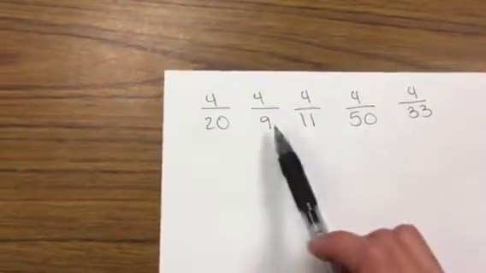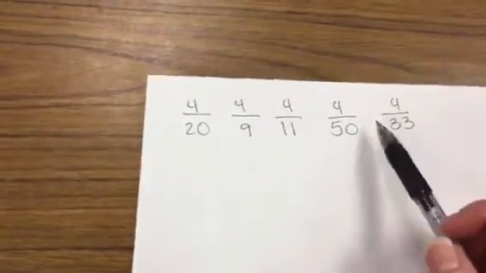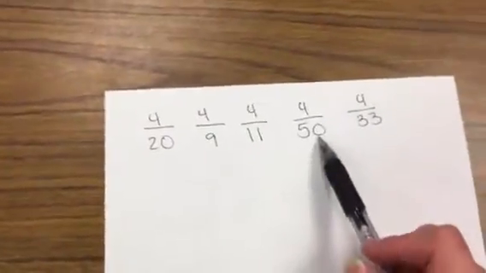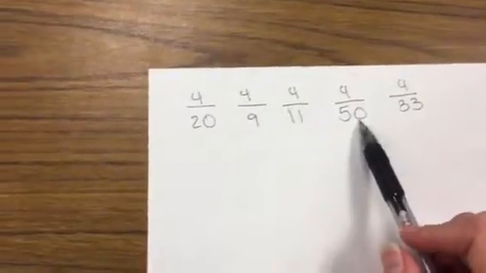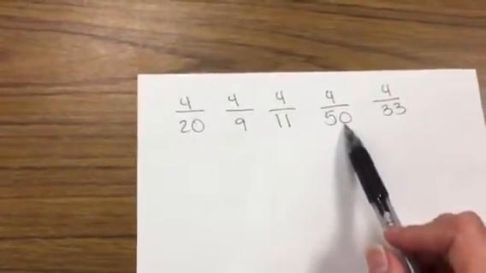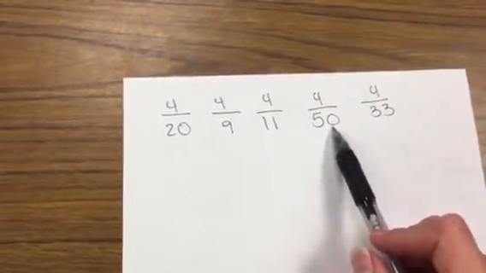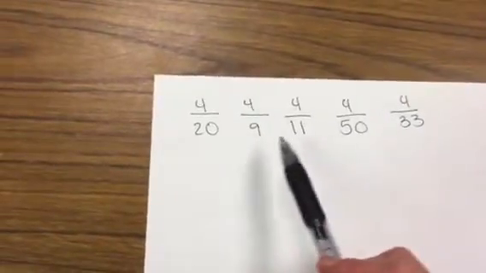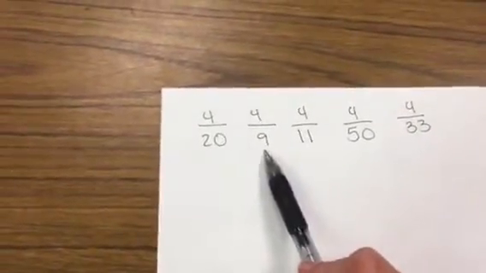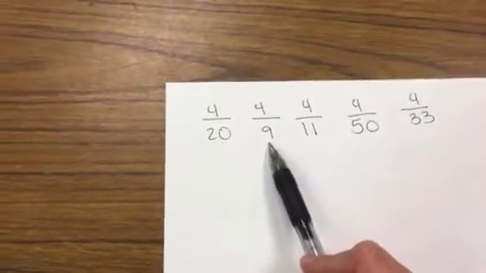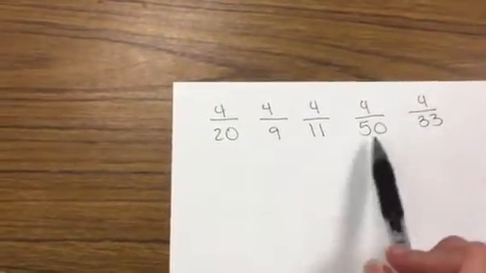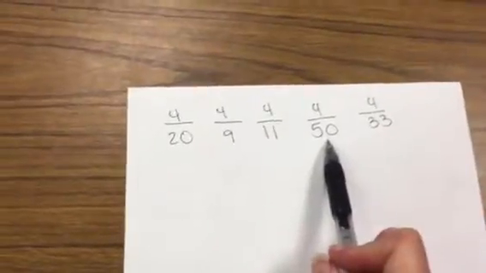That means, think again about each one of these as a pan of brownies. That means on this one, your pan of brownies is split into 50 pieces. So those pieces are going to be pretty small because there's 50 of them. Whereas this pan of brownies is only split into 9 pieces. So those pieces are going to be a lot bigger than if you had to split it into 50 pieces.